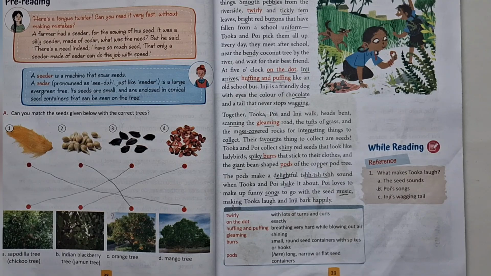At 5 o'clock on the dot, Inji arrives, huffing and puffing like an old school bus. Inji is a friendly dog with eyes the color of chocolate and a tail that never stops wagging. Together, Toka, Poi, and Inji walk, heads bent, scanning the gleaming road, the tufts of grass, and the moss-covered rocks for interesting things to collect. Their favorite things to collect are seeds.